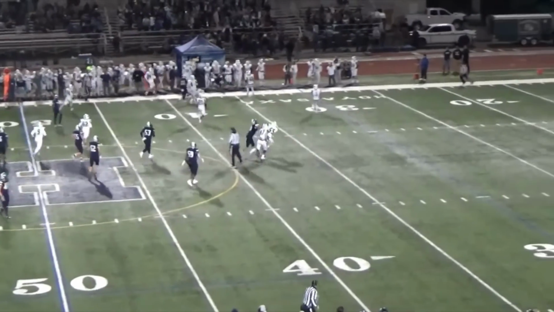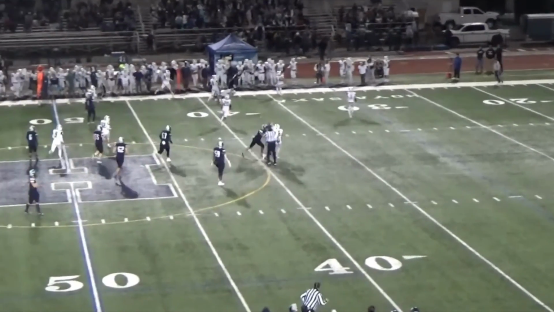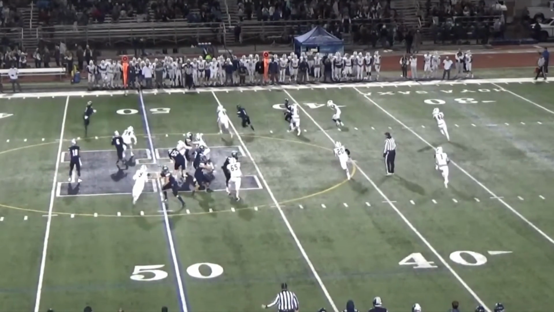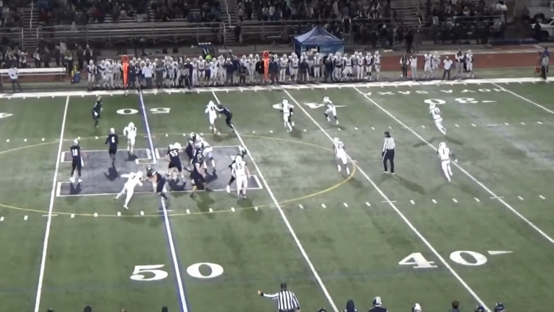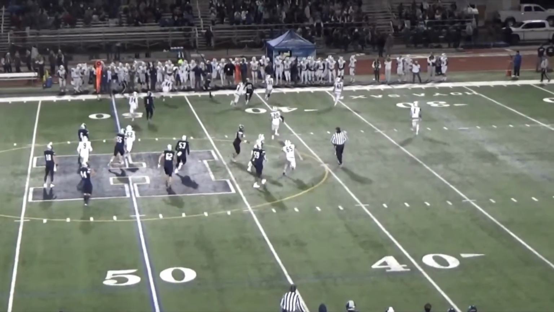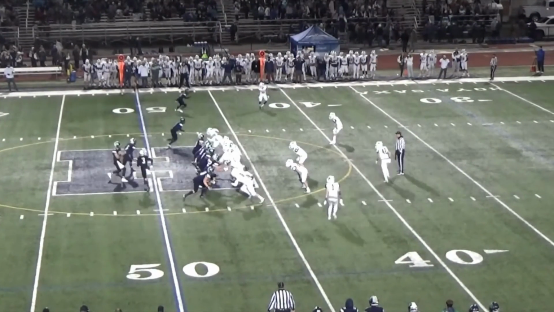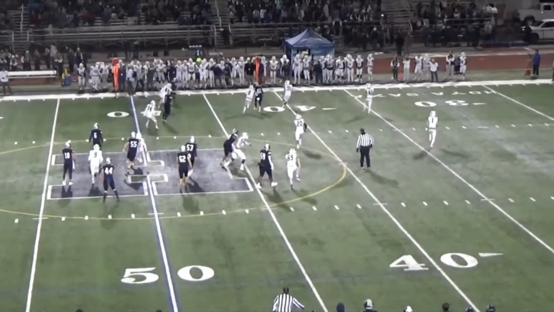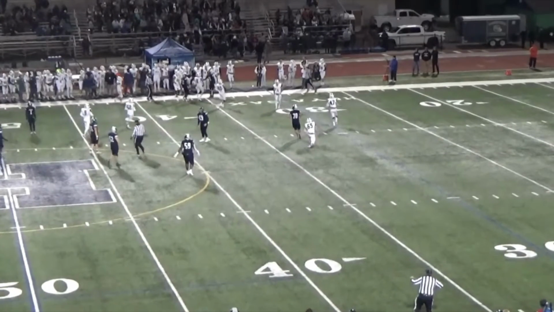Umpire flags for blocking the back. Don't think that's really there, or at least it's not a strong blocking the back call. It looks to be in the side. It's hard to tell, but that's the back judge's key, so maybe we would adhere to him. Umpire, you might still have some stuff going on in there that you need to look at, especially right there. So that's the back judge's key.